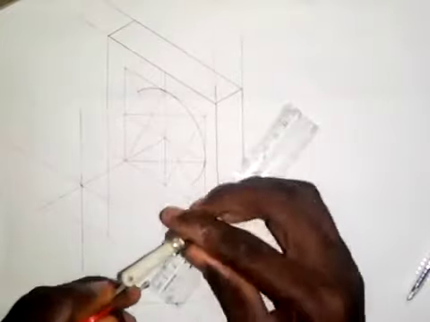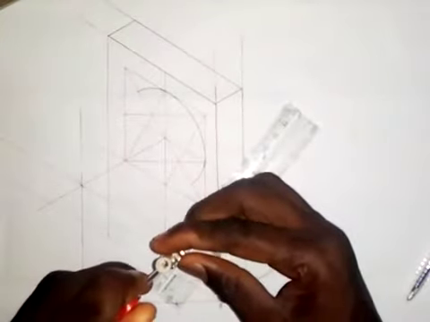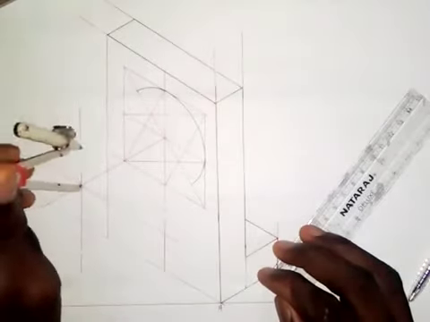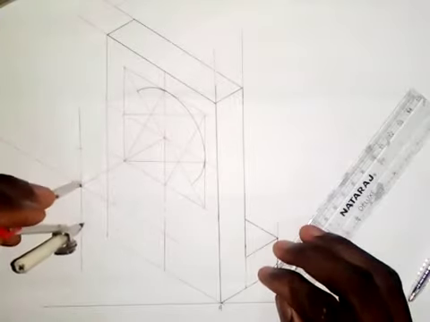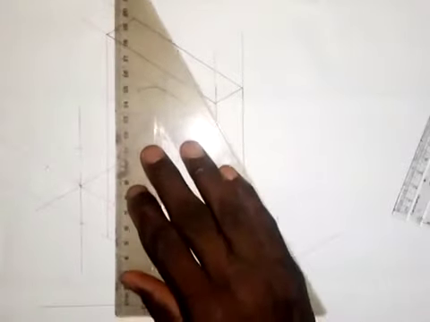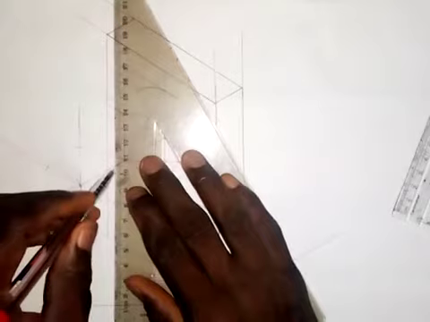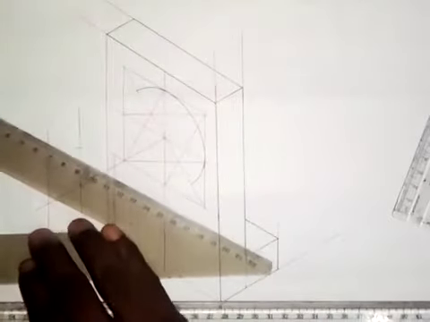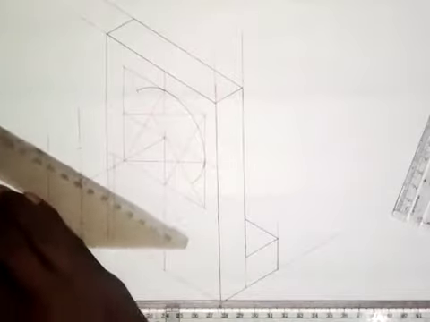So I will take a measurement. 50 divided by 2, that is 25. I will take a measurement of 25 millimeters with my compass. Then I'll put it at this point here. So make an arc here, make an arc here, make an arc here, and I'll make an arc here. Okay, then I will form a square. So here I will draw a vertical line. So here also I will draw a vertical line. So here I will also produce a horizontal line here.